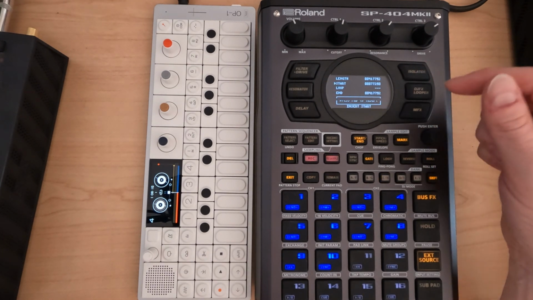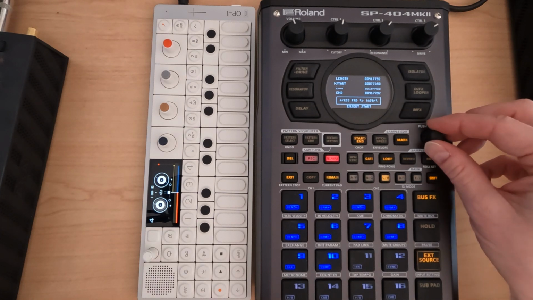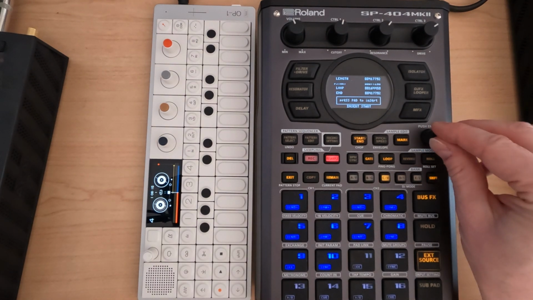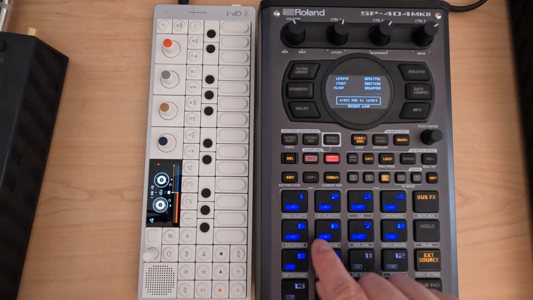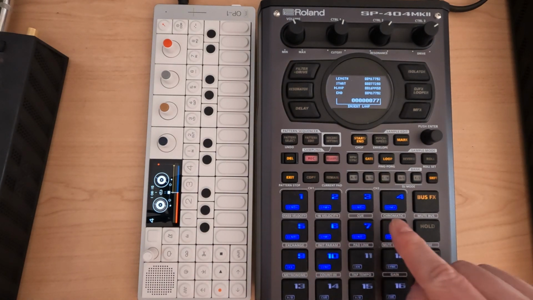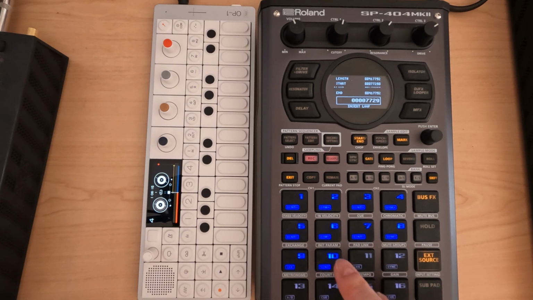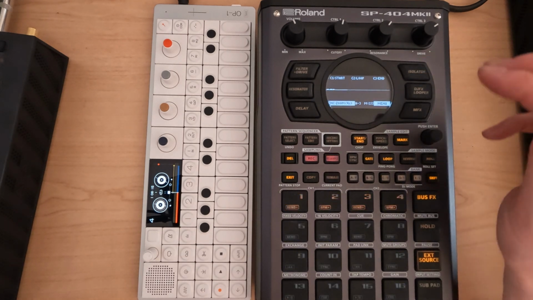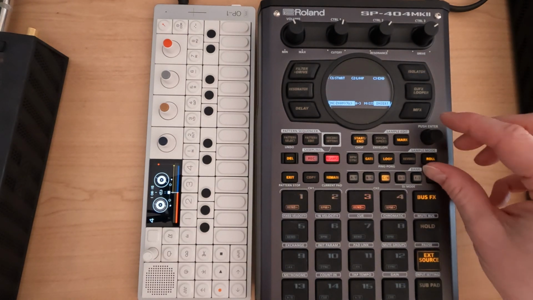Now we don't have a loop point, so we want the loop to match. So we want this to be 77290. You hit 10 to get the 0. So this is going to get us our loop point and start point to match, if I did that correctly.